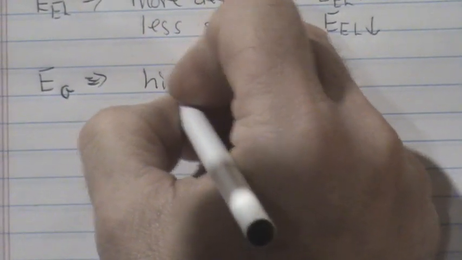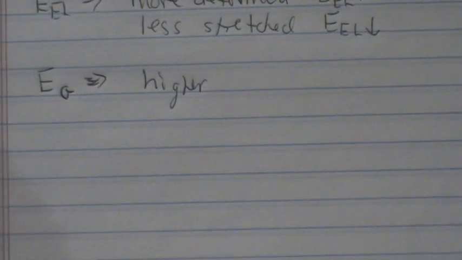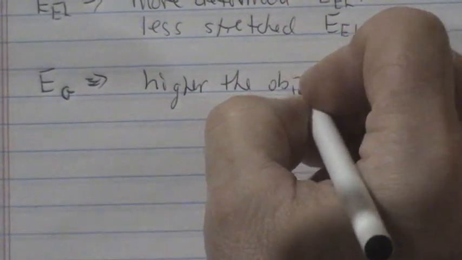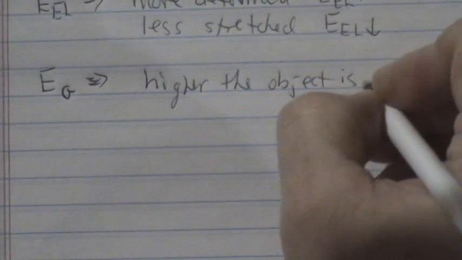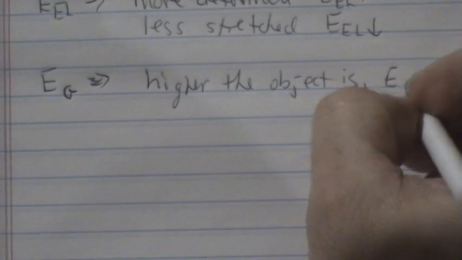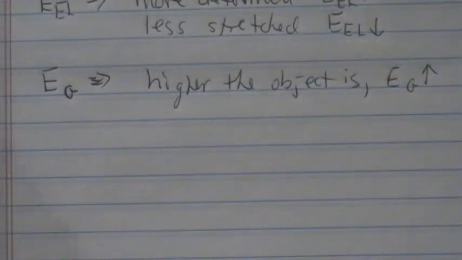Okay, just a few more of these. For gravitationally stored energy, this depends upon the vertical distance something can fall. And it doesn't necessarily need to be falling. It could be on a ramp or something. But just in general, I'm just going to make these as easy as possible: the higher the object is, the larger the gravitational energy is.